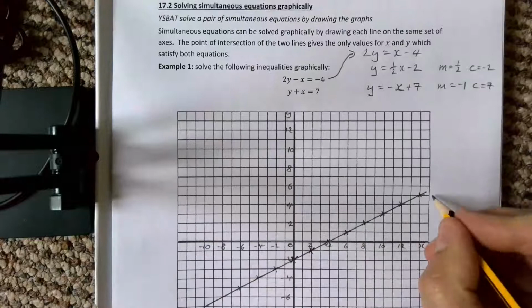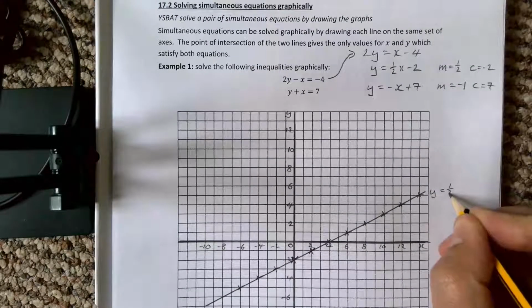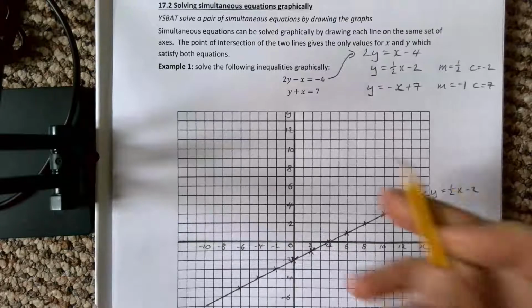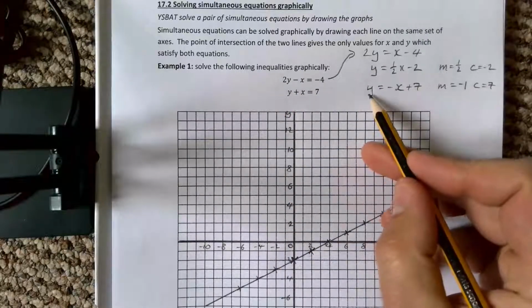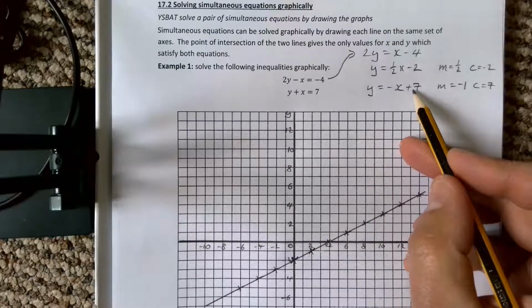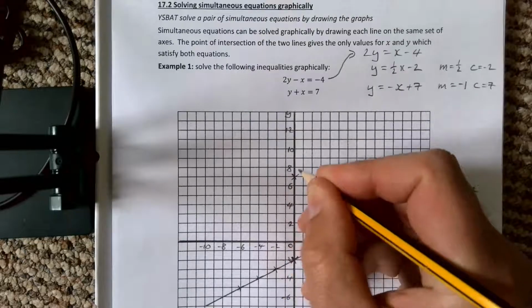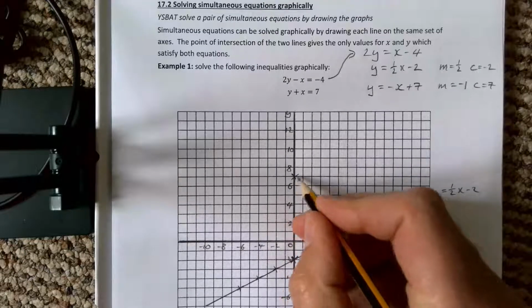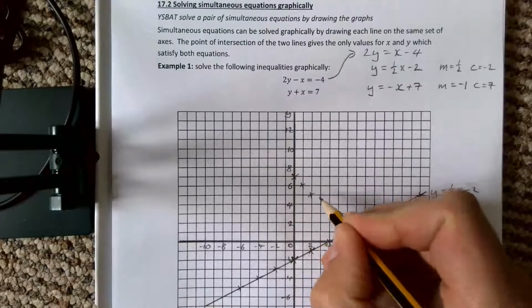So the name of that line is of course y equals a half x minus 2, or if you want it, 2y minus x equals minus 4. That's fine. So my next line then, y equals minus x plus 7. I always start at the 7, so it's going to cross here. And then I have a gradient of minus 1, so every time I go across one, I go down 1. Across 1, down 1, across 1, down 1.